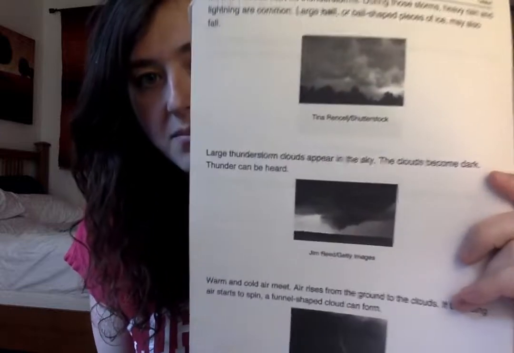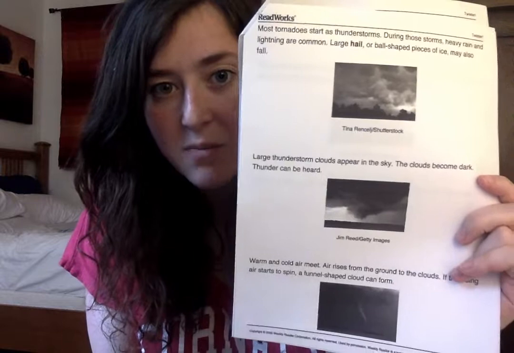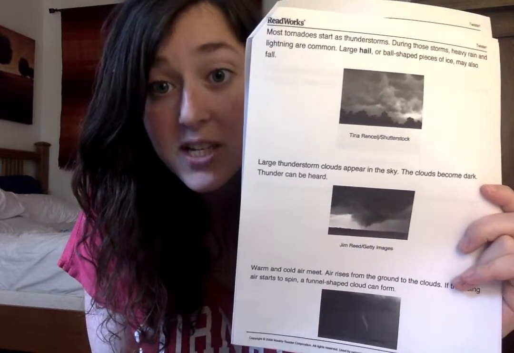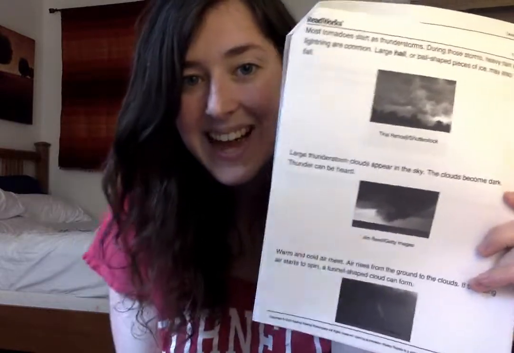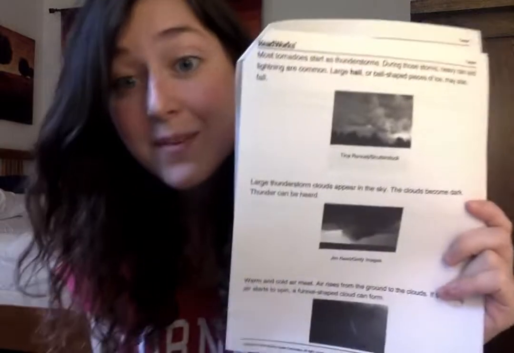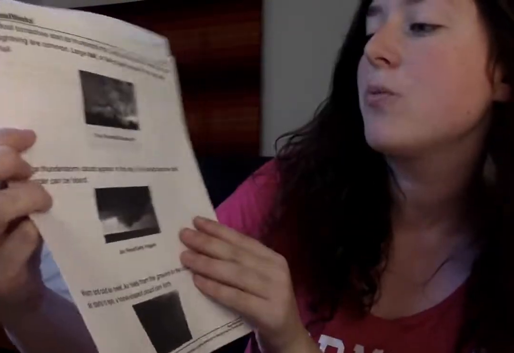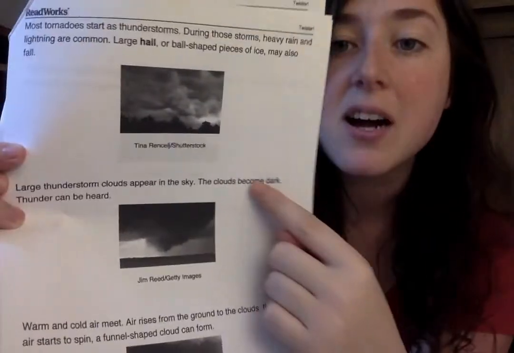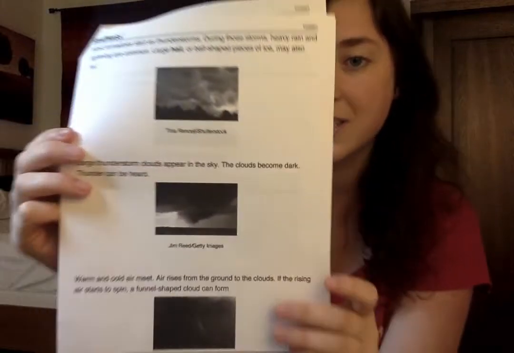My first detail. Clouds before a tornado become dark. So before a tornado forms, the clouds become dark. Is that information from the pictures, the words, or both? Get ready. Call it out in 3, 2, 1. Nice job, Kipsters. That information came from both. Take a look at this picture of these dark clouds, and the words said, the clouds become dark. So that information was something we got from both the words and the pictures.